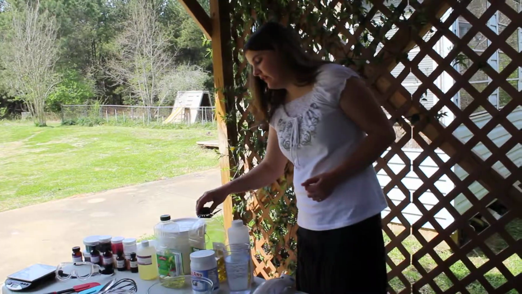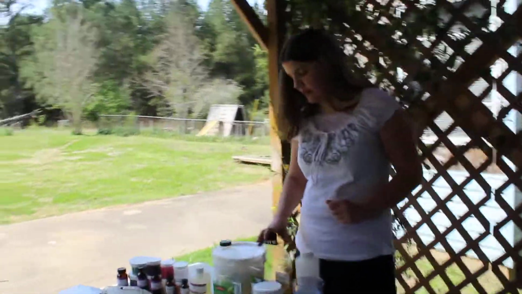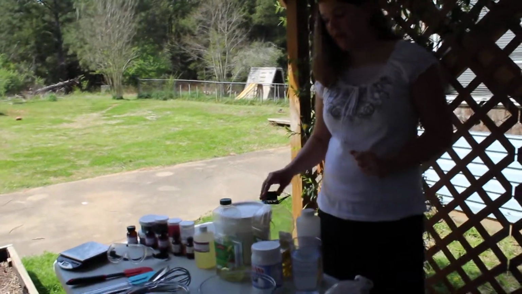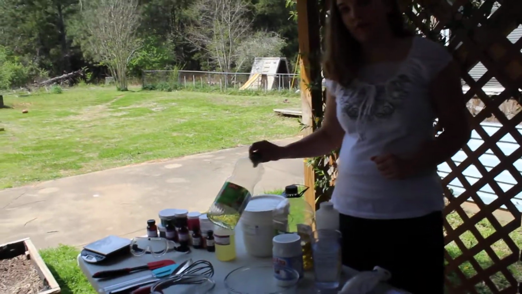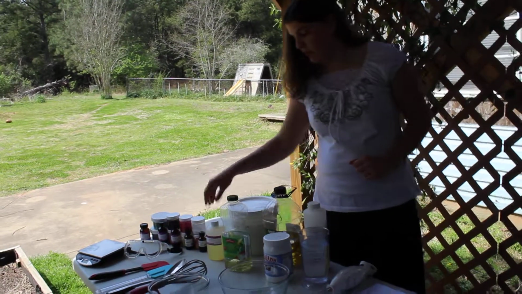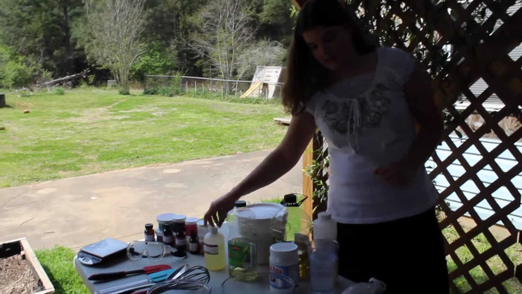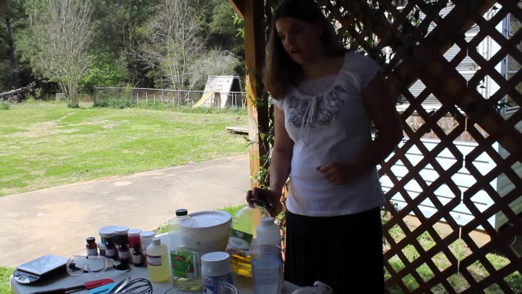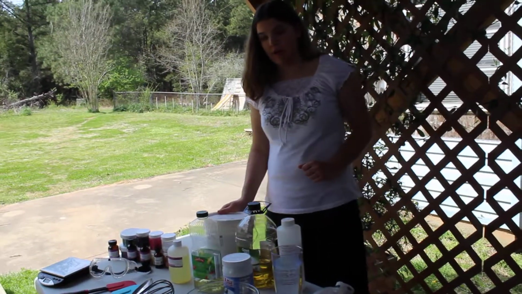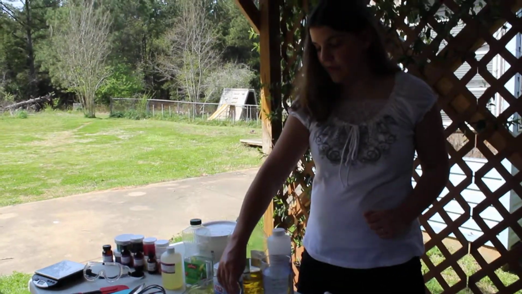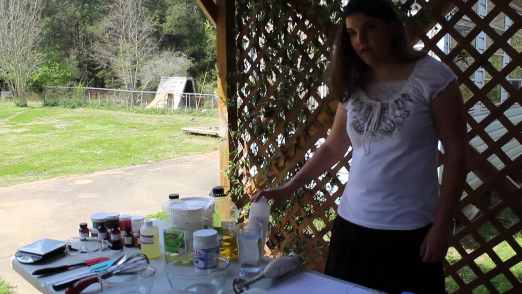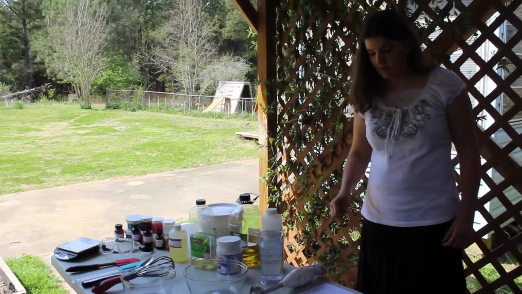So after we've gathered all the stuff we need, we're going to measure out our ingredients. The recipe I use a lot calls for 6.4 ounces of canola oil, 1.3 ounces of castor oil, 6.7 ounces of coconut oil, 9.6 ounces of olive oil, and 8 ounces of palm oil. You're going to measure these into your biggest bowl, and then you're also going to measure out 12.1 ounces of water into one of your small bowls, and 4.4 ounces of lye into the other one.